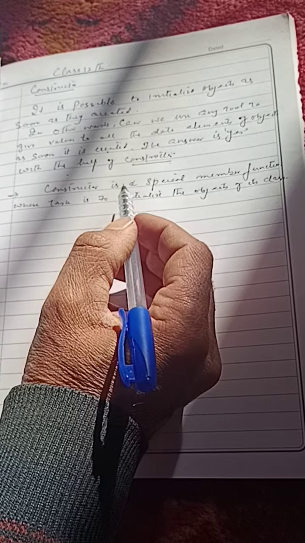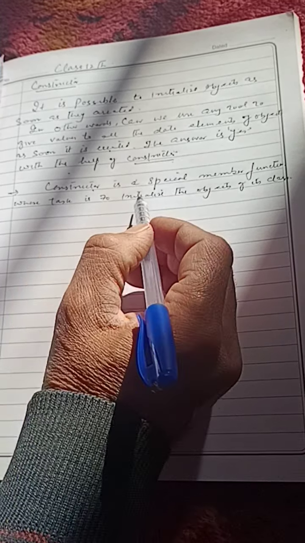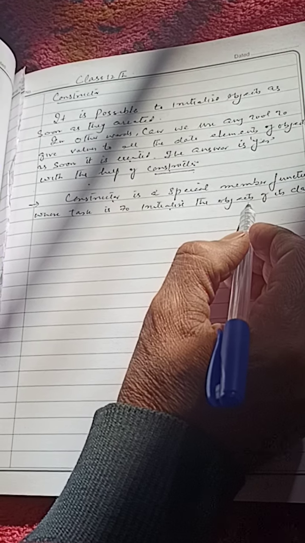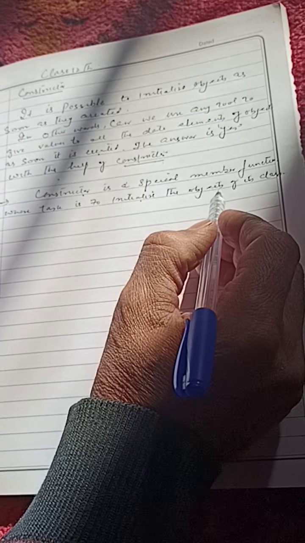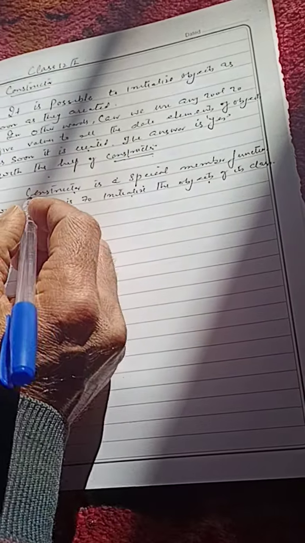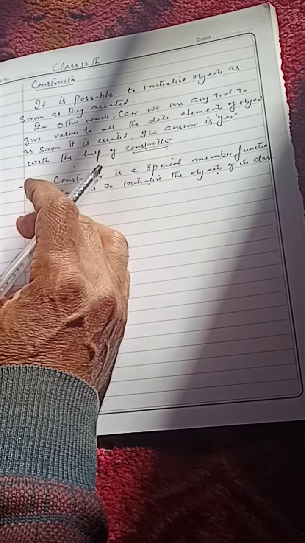So the task of the constructor is to initialize the objects of its class. It is special because its name is the same as the class name.